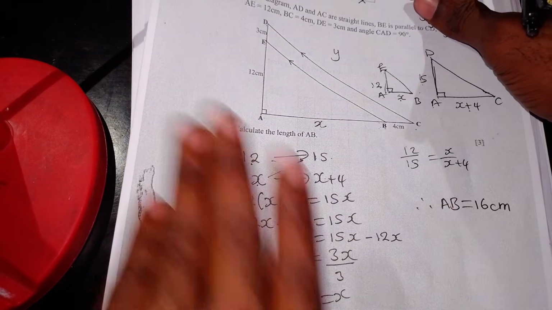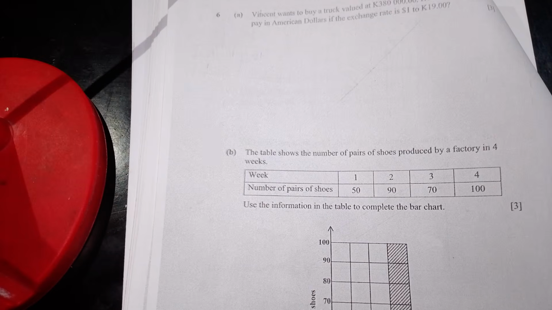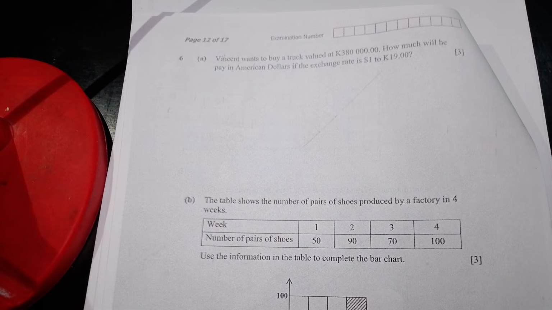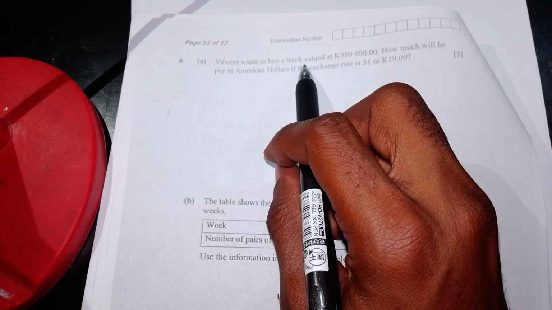So now we can move on to question 6. We're almost there. So remember, the questions you choose, okay, here is question 6. The questions you choose are important because the easier the questions you choose, the more likely you are to go above 90%.